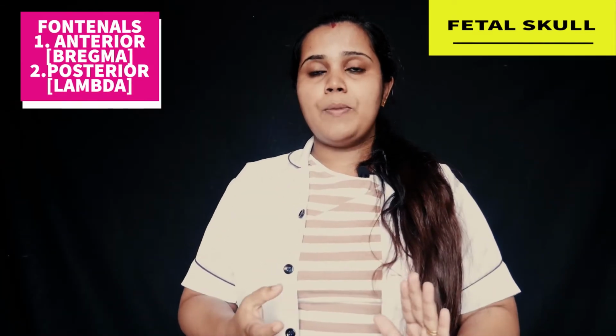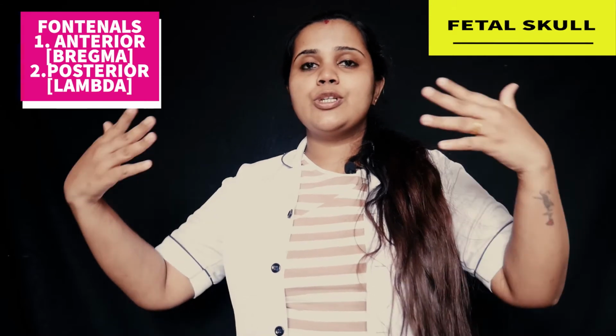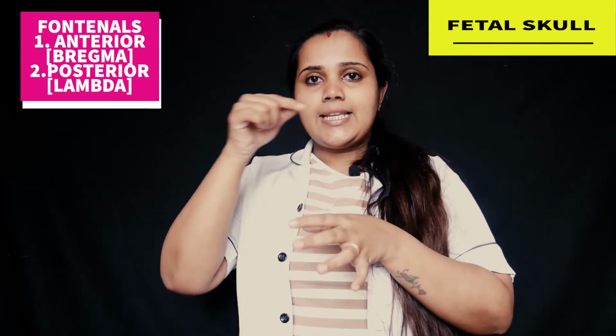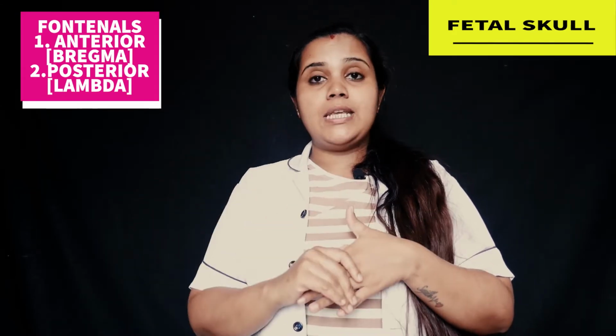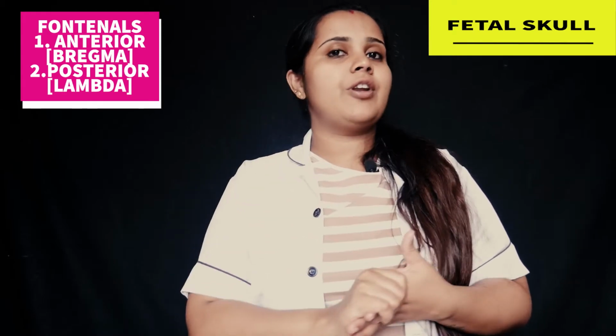We are going to discuss the fontanelles of the fetal skull. So mainly there are two fontanelles present. Well, before that I will say what fontanelles are. A fontanelle is nothing but a space which forms when two or more sutures join together. That time there is a chance of forming a space. That space is known as a fontanelle.